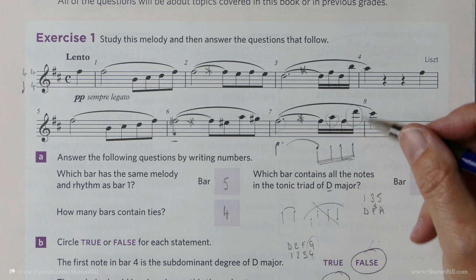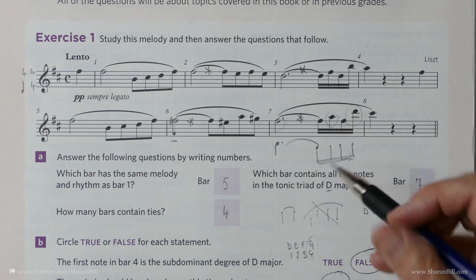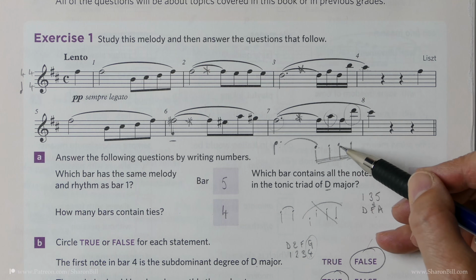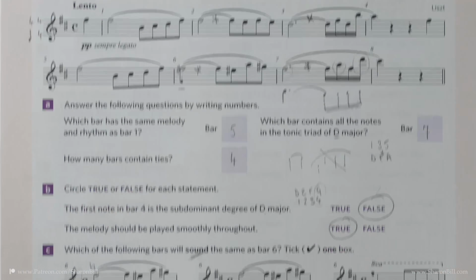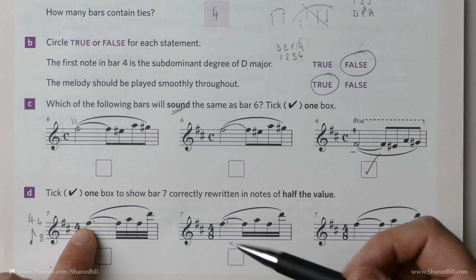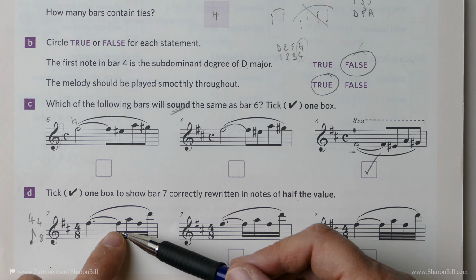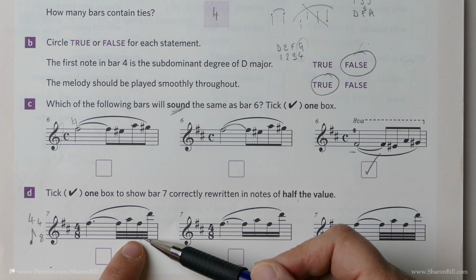So that's what we will be looking for. So we're looking for a dotted crotchet tied to a group of 4 demisemiquavers. So here we have a dotted crotchet F sharp. The key signature is there and it's tied to the correct notes, and they are demisemiquavers.